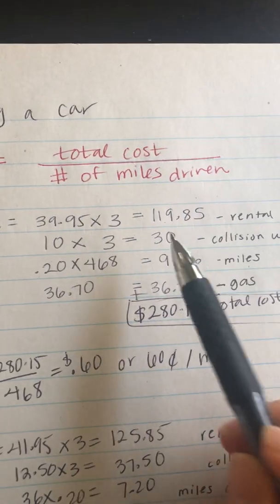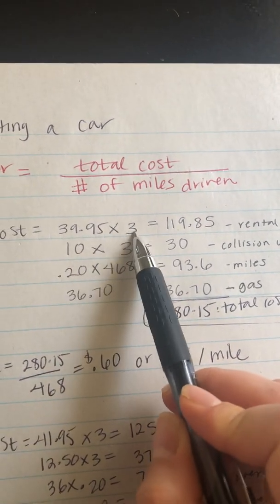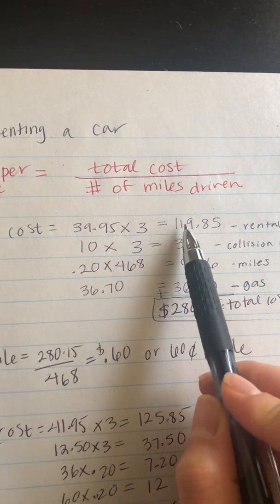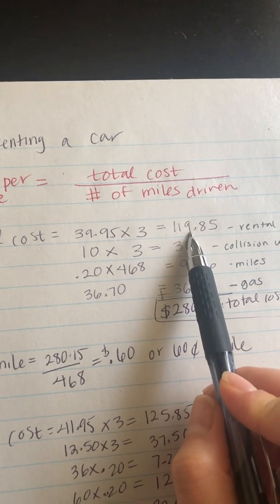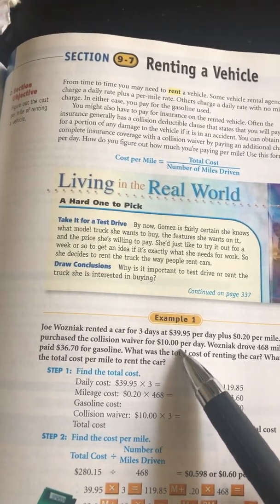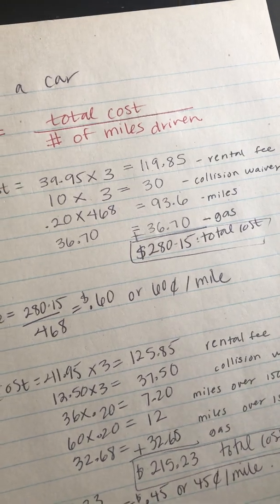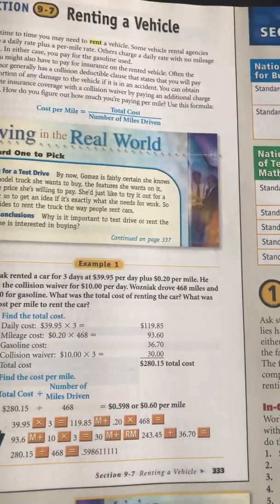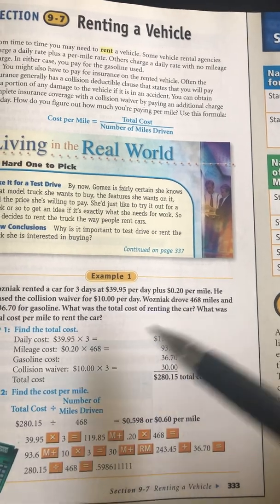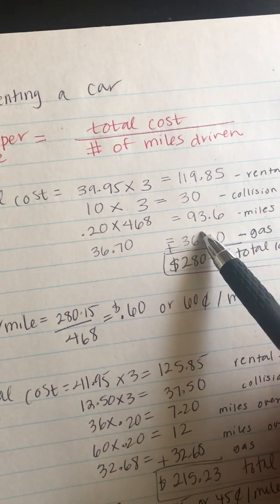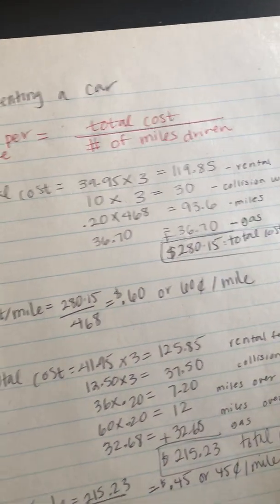So you would multiply $39.95 times 3, because he got the car for 3 days, and each day it's $39.95. So it's $119.85, but that's not all. In addition, he bought the collision waiver for $10 per day for 3 days. So 10 times 3, 30. And then don't forget about the miles. He drove 468 miles, and each mile was 20 cents. So you multiply this times this. That gives you 93.6.